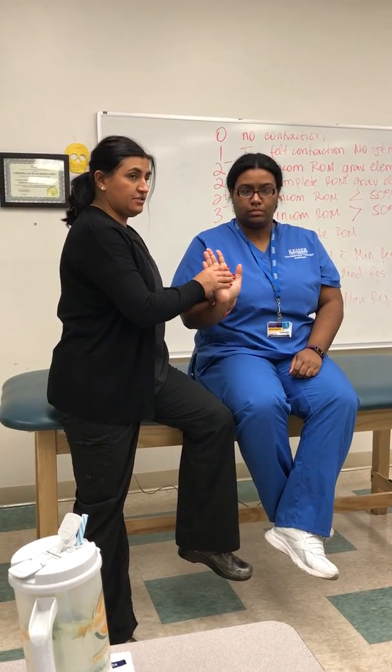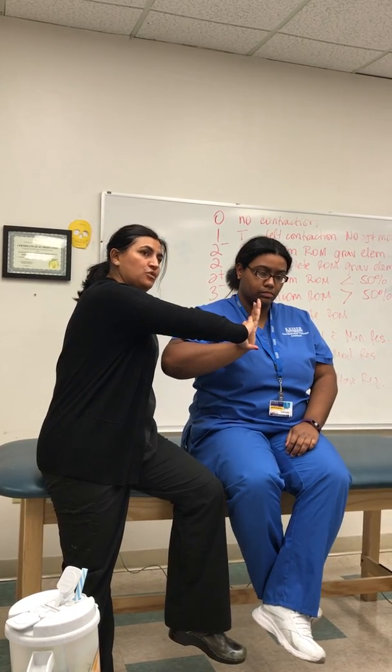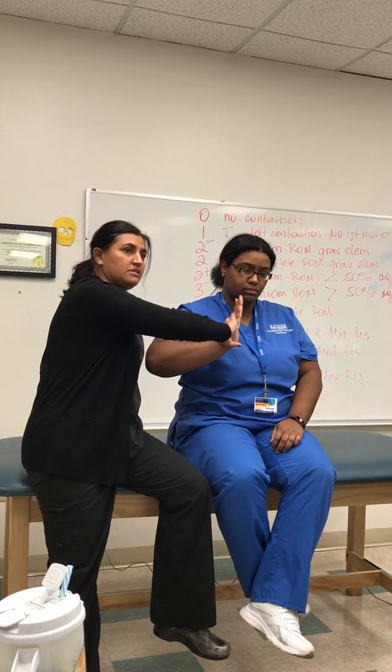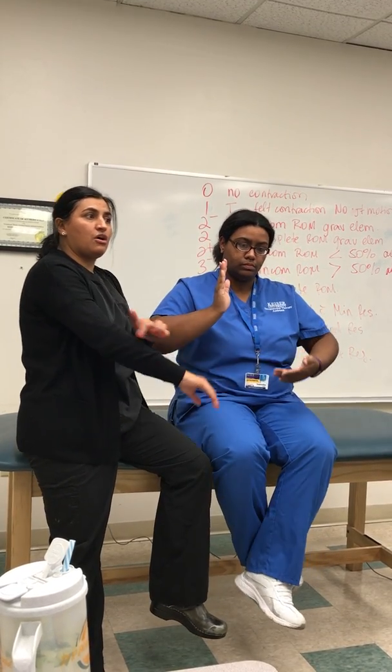Flexions and extensions of the wrist. So extension, she extends, you're gonna resist right here. Not here, because now you get the fingers, the digitorum. Which muscles extend the wrist? Extensor carpi ulnaris and extensor carpi radialis. Right? Is that on the MBCOT, like the muscles and stuff? Okay, great. No.